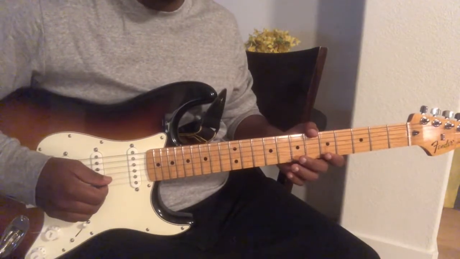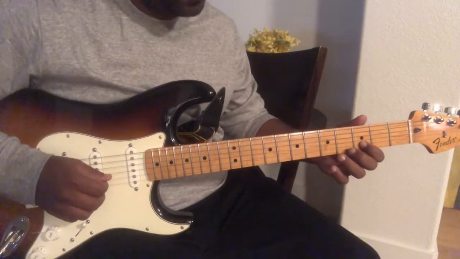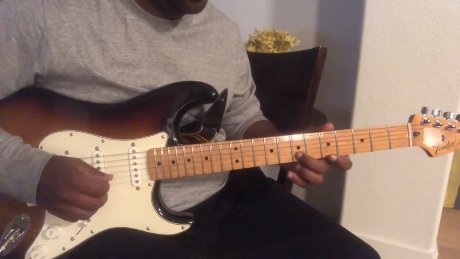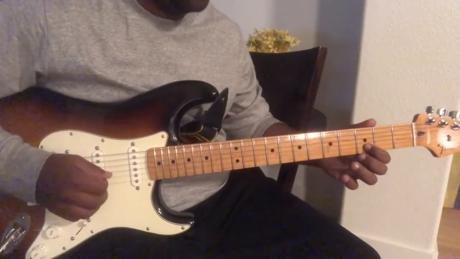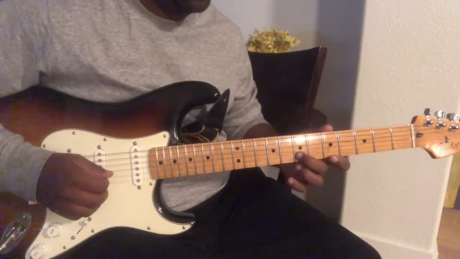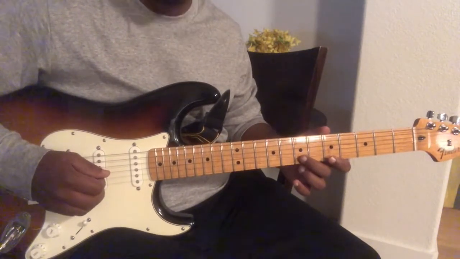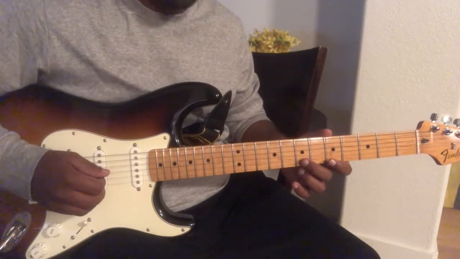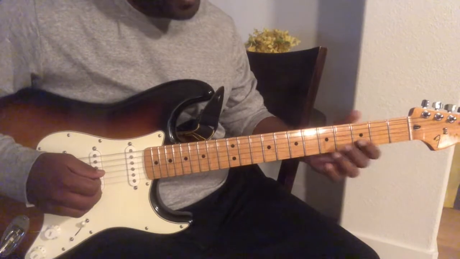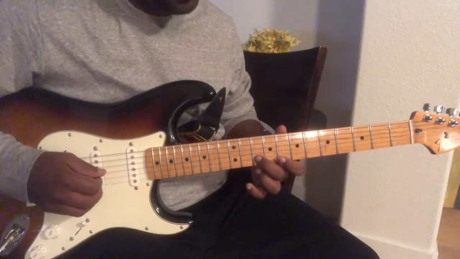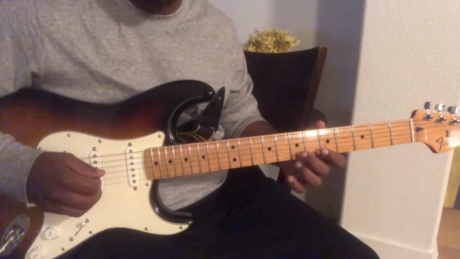Let me play part 2 and then we'll go about identifying the swaras that are used in this part. So that's part 2. What are the notes, the swaras that I played? I played the B string 3rd fret, followed by the 10th fret, followed by the 8th, and then the 7th. And what are these swaras?